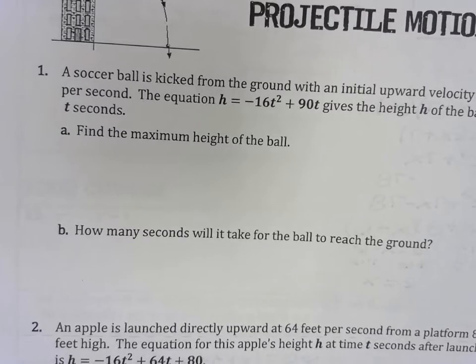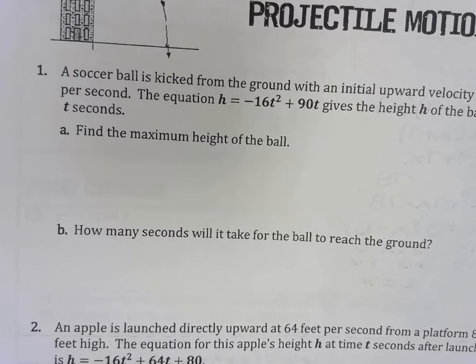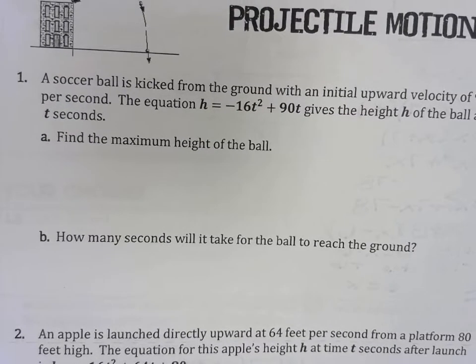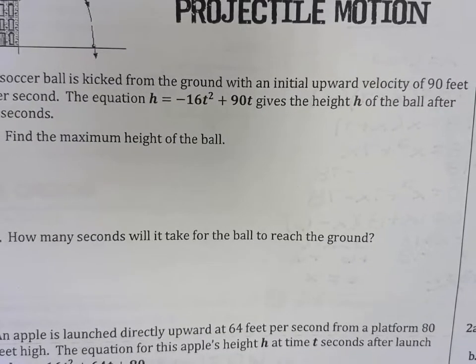A soccer ball is kicked from the ground with an initial upward velocity of 90 feet per second. The equation h equals negative 16t squared plus 90t gives the height h of the ball after t seconds. So what you need to do with these is not get overwhelmed. They're going to use big words and things you may not understand, like initial upward velocity. That sounds hard. I don't really know what that means.